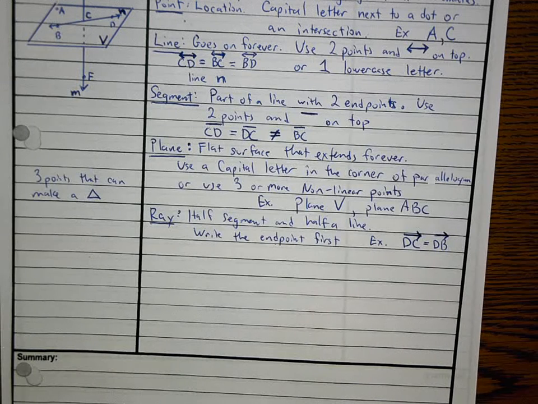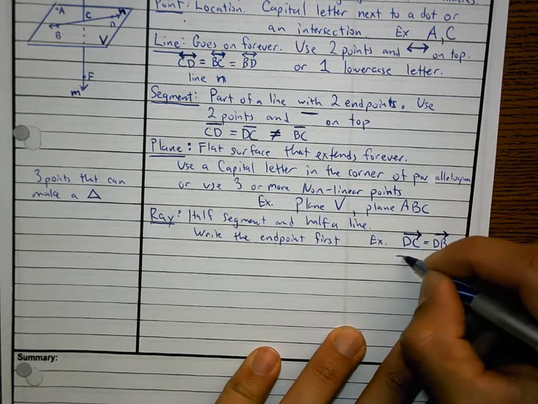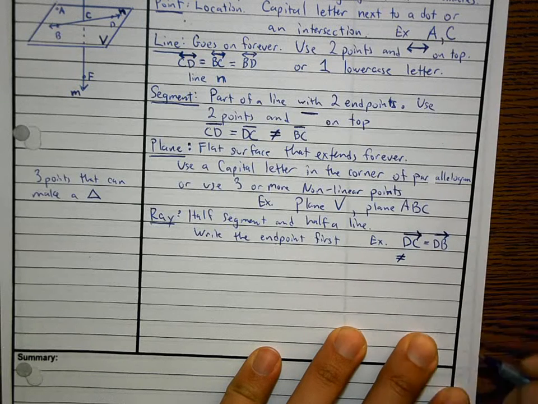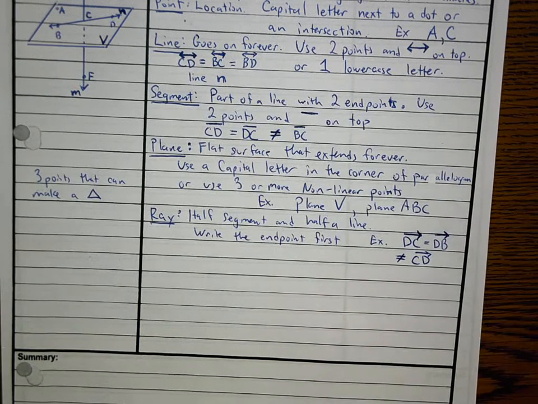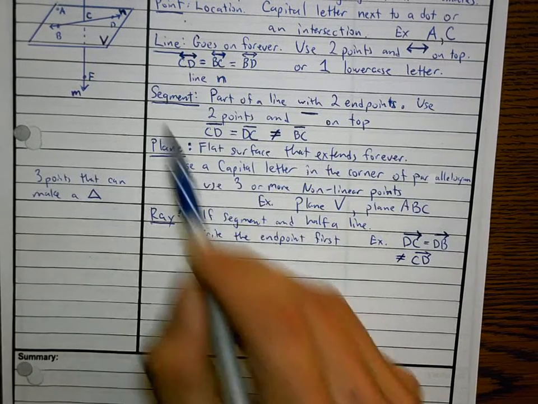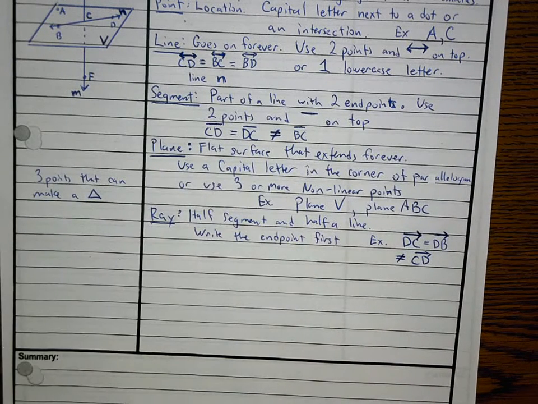They're the same. But they are not the same as ray CD. If it goes the other direction, starting with C going to D, those are not the same rays. They have to be going the same direction, and they have to have the same start point in order for them to be the same.